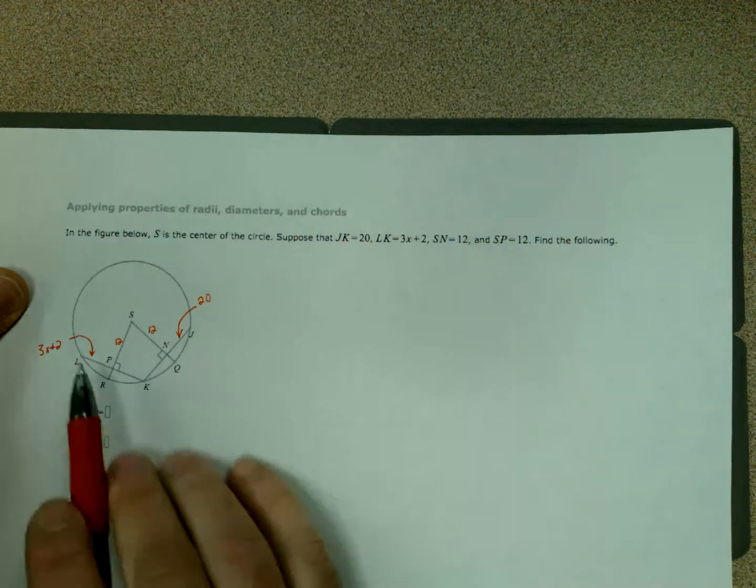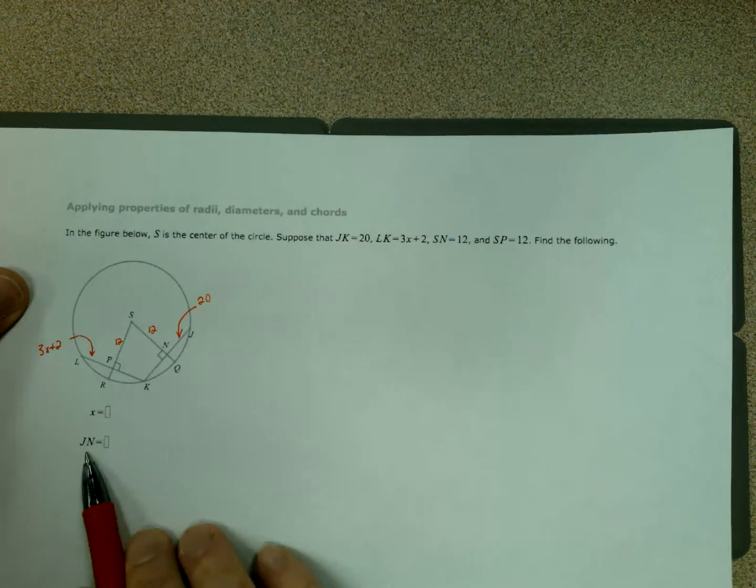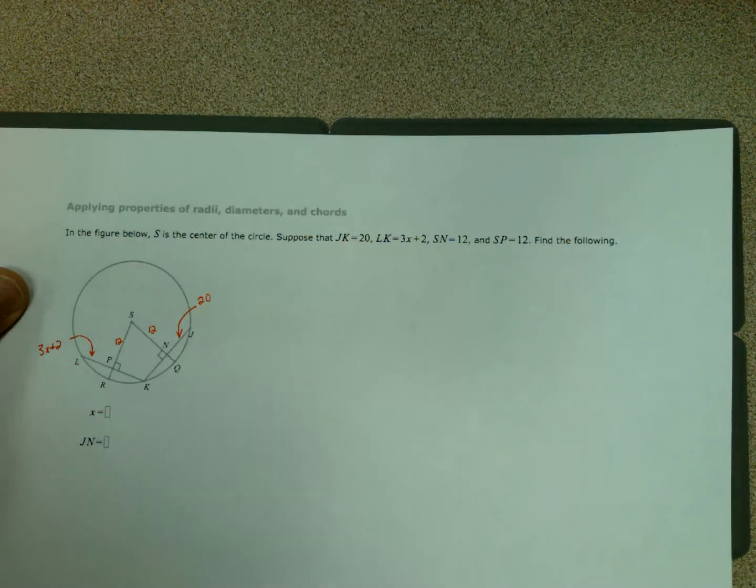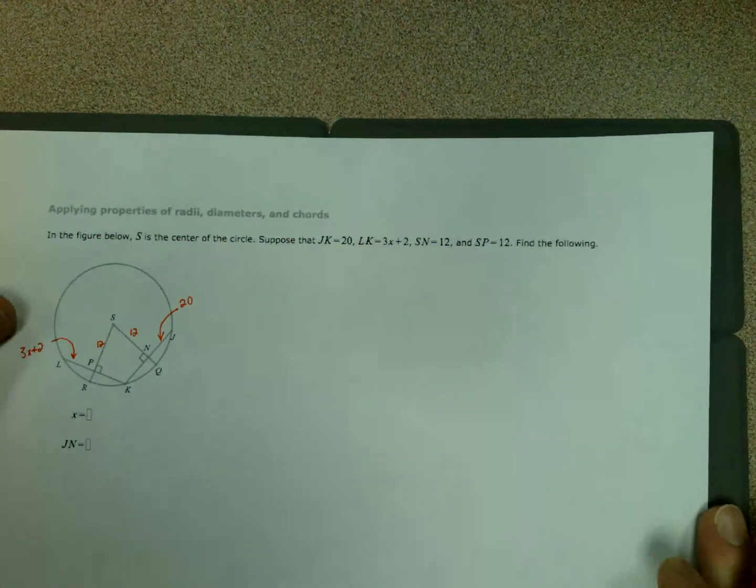And then we're going to try to find x from this 3x plus 2 and the length of JN on that piece right there. You can do these in any order you want. I think we'll do them in the order here because it makes no difference, but however you want to do it, it's fine.